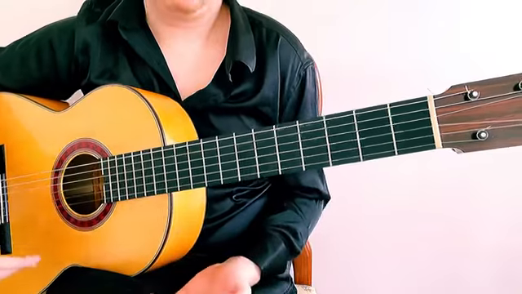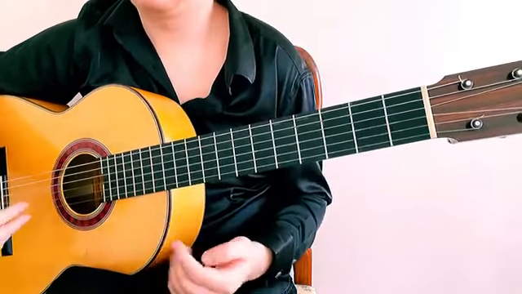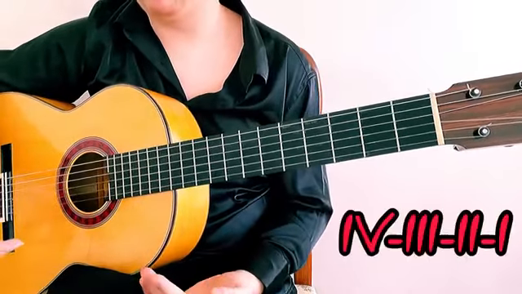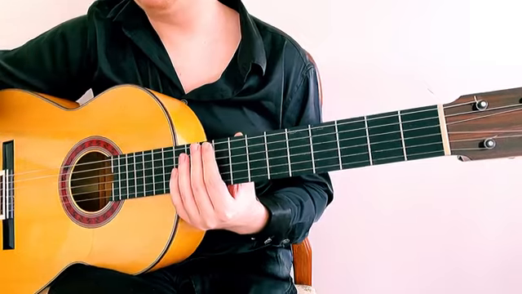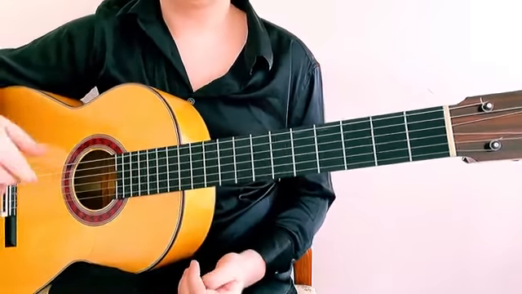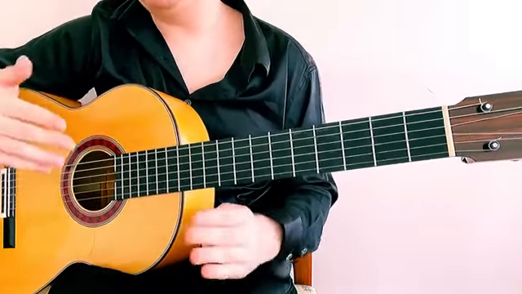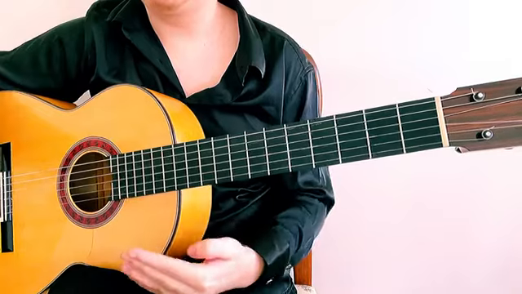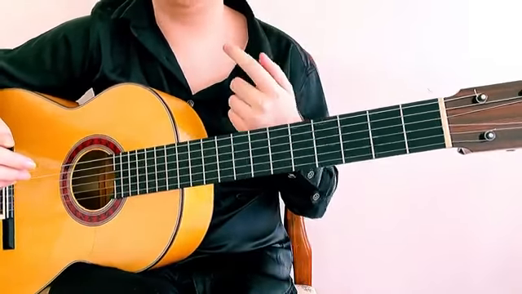But in flamenco, with the Andalusian cadence, we're not going to do that 1-4-5 kind of idea. We're going to go 4-3-2-1. So we're going to use Roman numerals, 1, 2, 3, 4, 5, 6, 7, for example. And we have our musical note letters, A, B, C, D, E, F, and G. So there's A, B, C, D, E, F, and G, 7 letters.